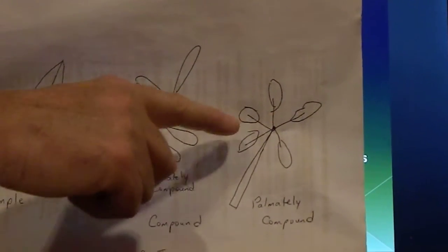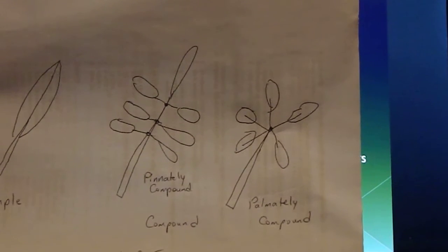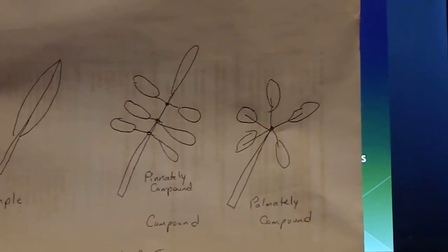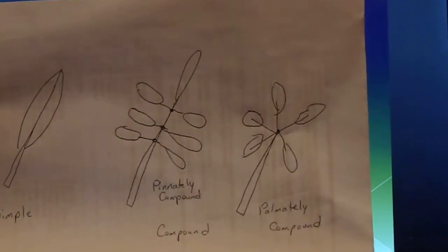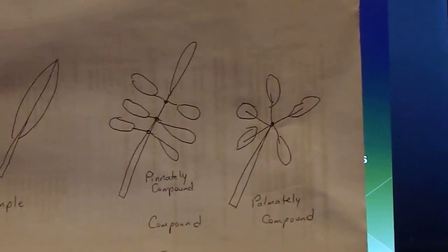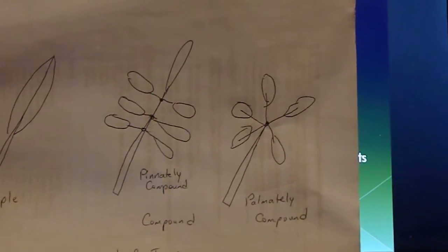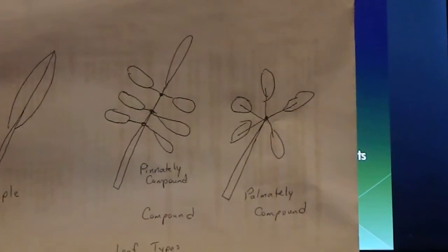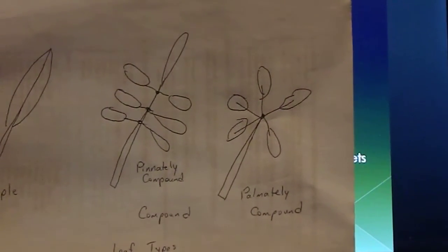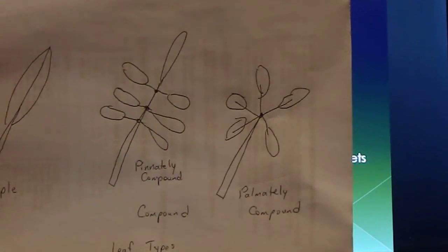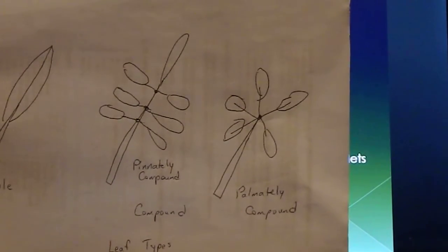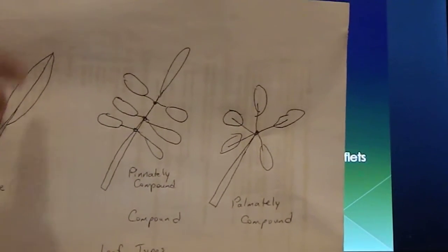Over here is a palmately compound leaf, and that is where the leaflets are attached at one particular spot. So only one point of connection between the leaflets. So you can think of palmately compound as like your hand, and the bottom of your palm is connected to the fingers, and they're all connected at the bottom of your palm. So that's like palmately compound. A simple leaf is just one leaf blade.